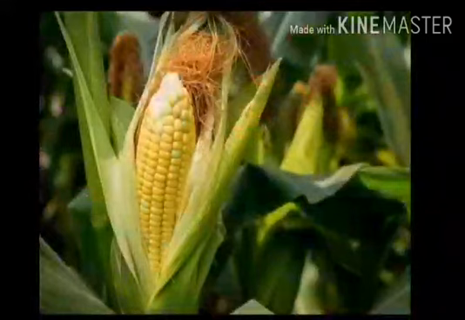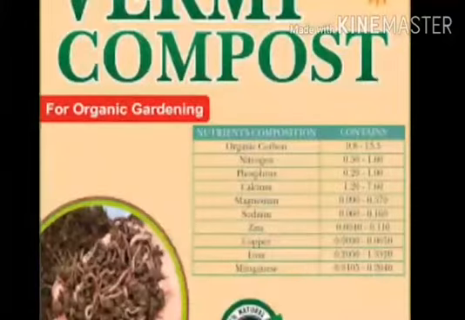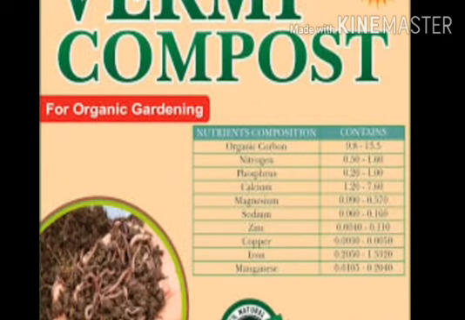Wow, what a fabulous corn you are observing. After irrigation, after applying manures and fertilizers, now the next step is harvesting. So before harvesting, we use another fertilizer called vermicompost. Earthworms we are using.